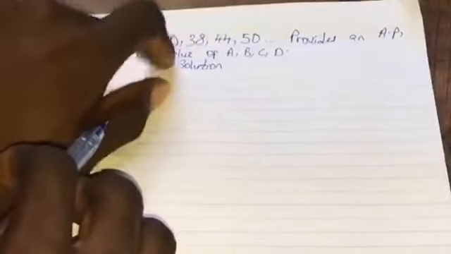So another question says, if 8, A, B, C, D, 38, 44, 50 provides an AP, find the value of A, B, C, and D. Alright. Our first term here represents what? 8. And our common difference, we can get from 44 minus 38 or 50 minus 44, which should still give us 6. Alright, so we have our first term and we have our common difference.